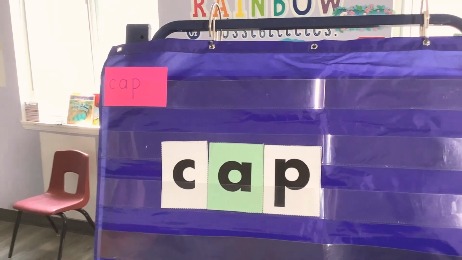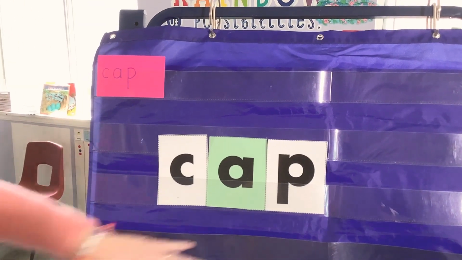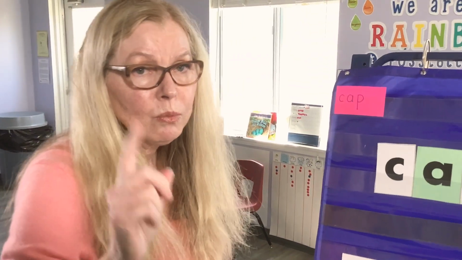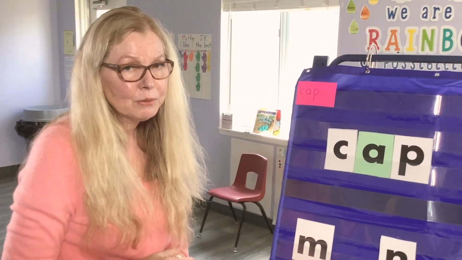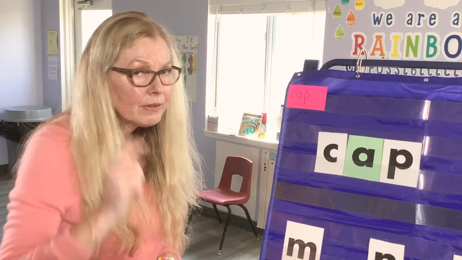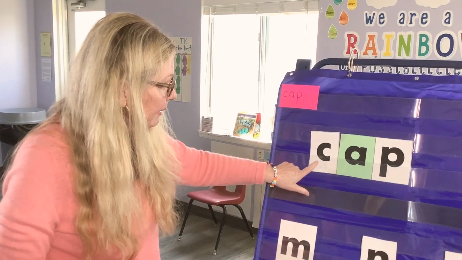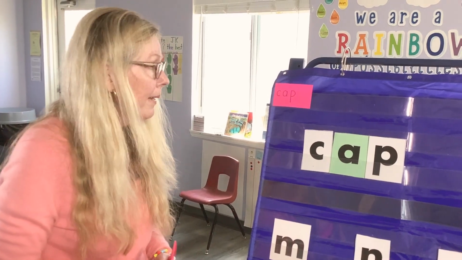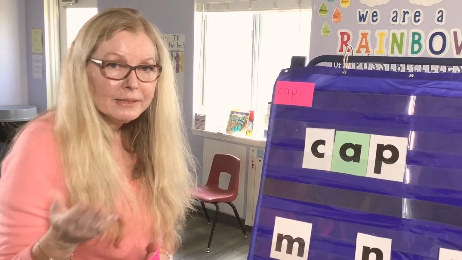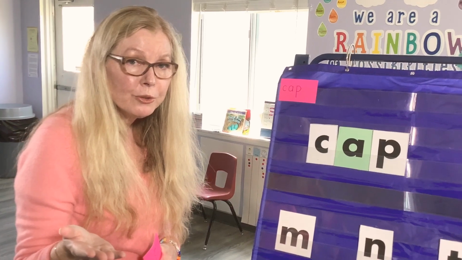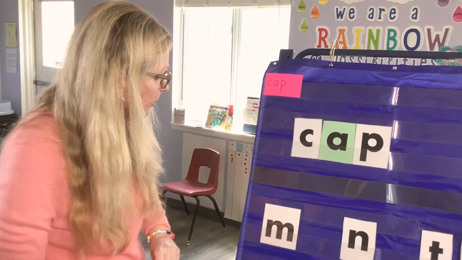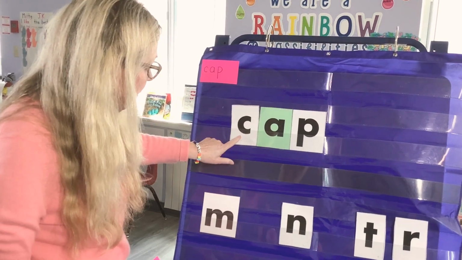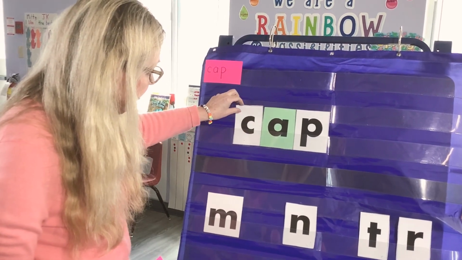Cap. Now, when we build the second word, just leave your word still. Don't touch it. Just leave it. Because we're only going to change one letter to make the next word. So listen carefully, and you have to decide whether it's the beginning, the middle, or the ending sound that's going to change. Map. Did you know pirates had a treasure map? Now let's build it. Map. Oh, it's going to be the beginning sound that changes, isn't it?